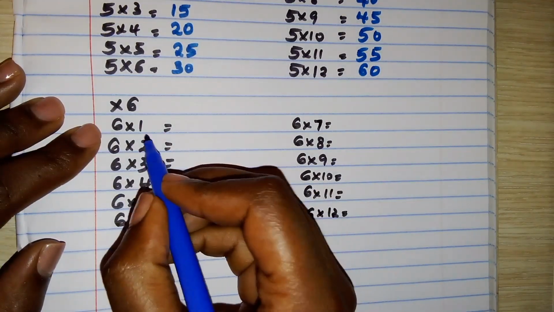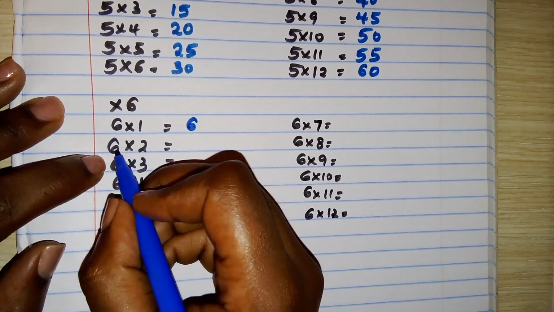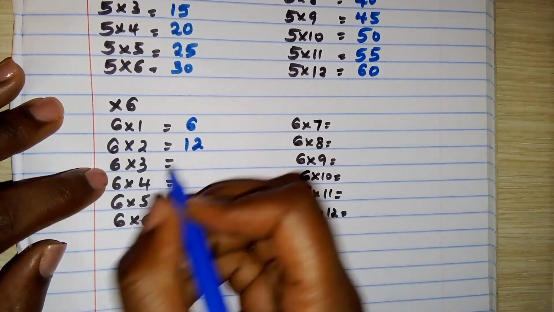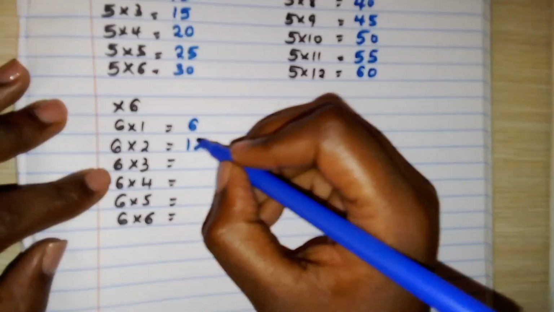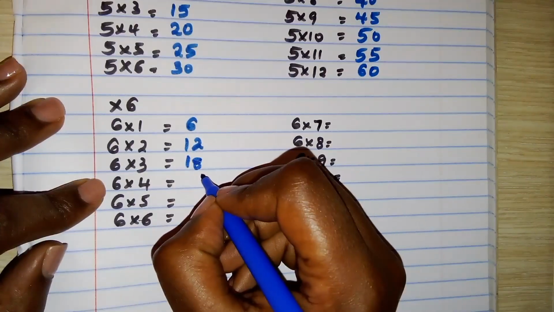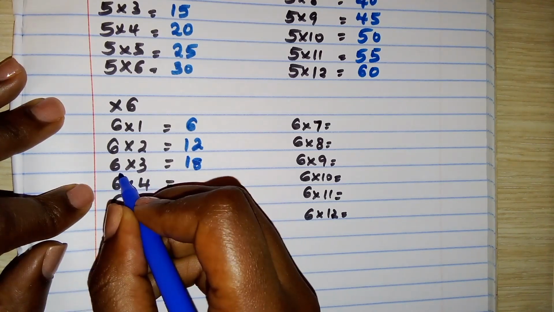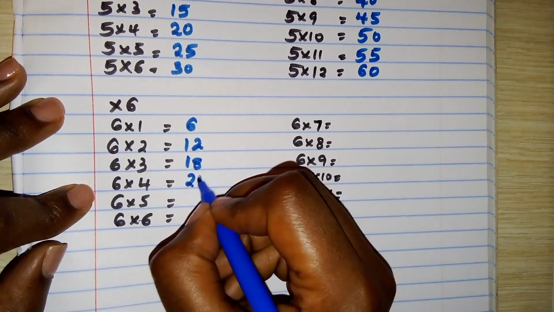Okay, so we already know our 1 times table. 1 times 6 will be that number. 2 times 6 will be double this number, 12. We continue adding 6 to the previous number. 12 plus 6 is 18. 18 plus 6 will be 24, the same as 6 plus 6 is 12. 12 plus 12 is 24.